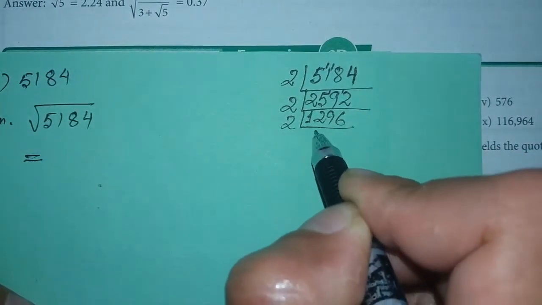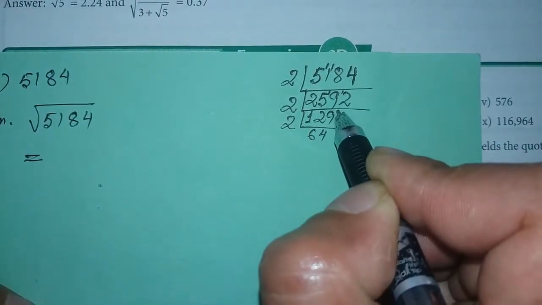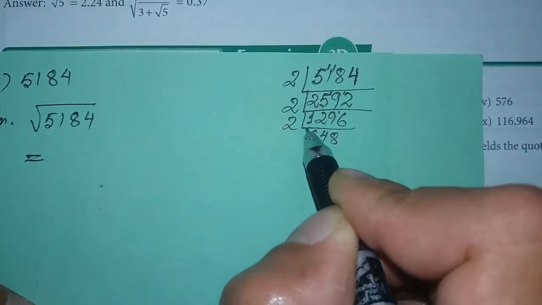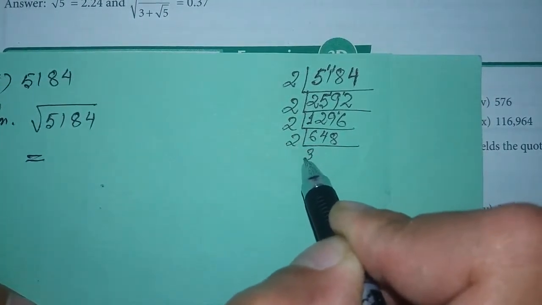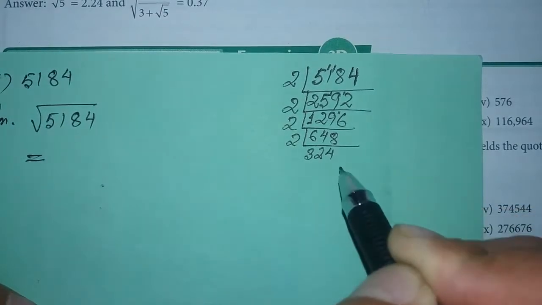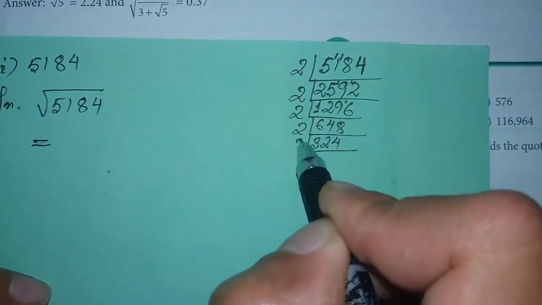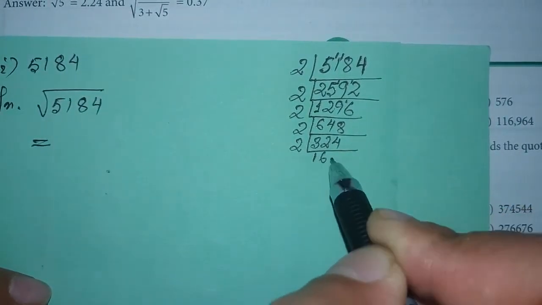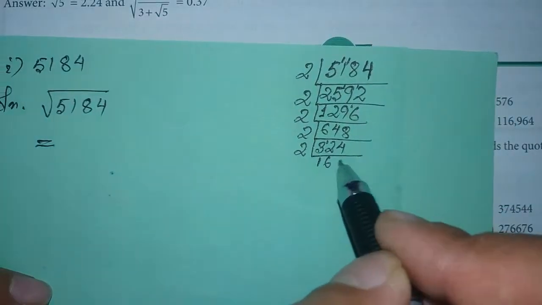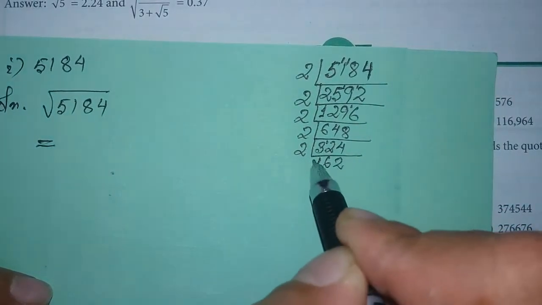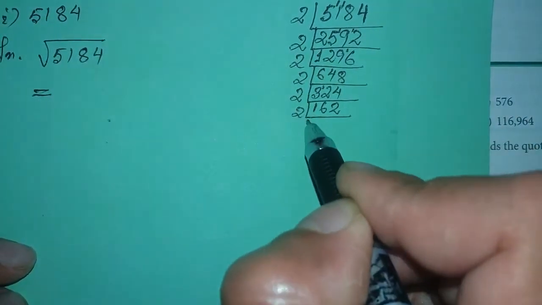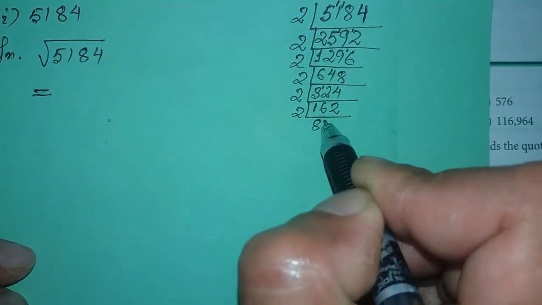Now 2 6s are 12, 2 4s are 8, 1 remainder, 2 8s are 16, 2 3s are 6, 2 2s are 4, 2 4s are 8. Now 2 1s are 2, 2 6s are 12, 1 remainder, 2 2s are 4, 2 8s are 16, 2 1s are 2.